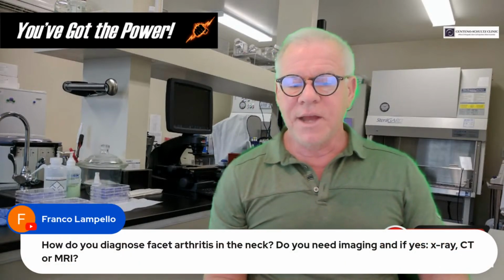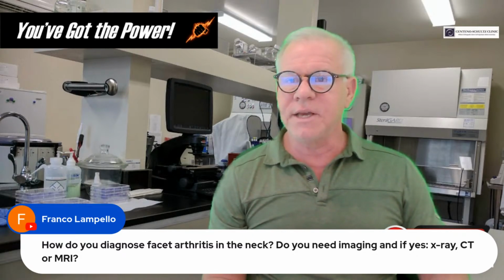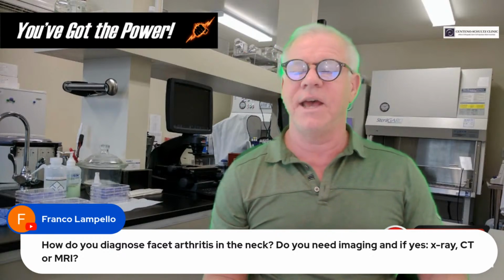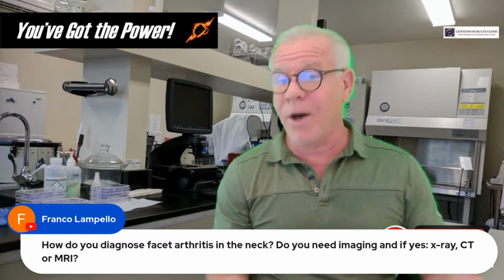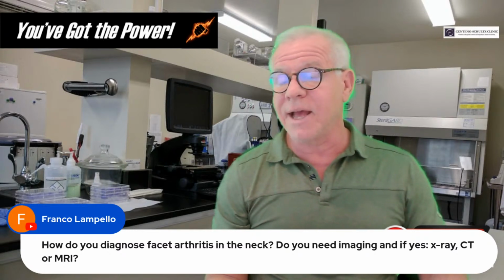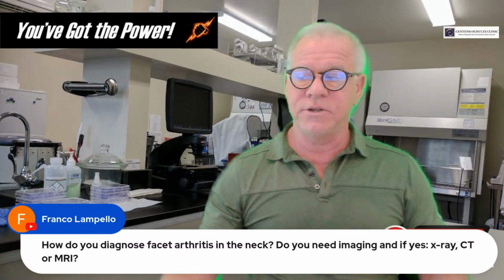Franco, how do you diagnose facet arthritis of the neck? Do you need imaging? If yes, X-ray, CT, or MRI? Franco, usually MRI is the most efficient way to localize facet arthritis, but you can see it on X-rays. You can also many times palpate it, meaning the facet joint will be bigger on that side at that level. But the most efficient way to do it is usually with an MRI.